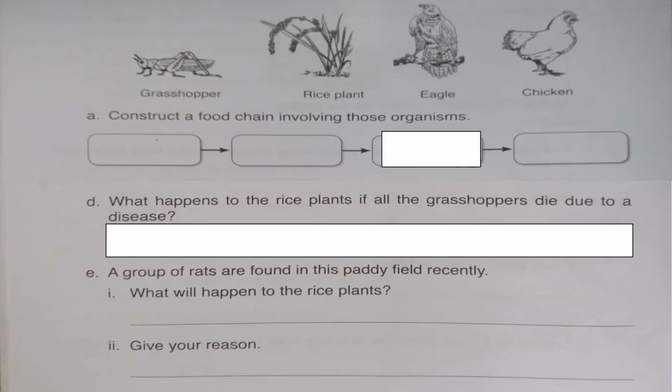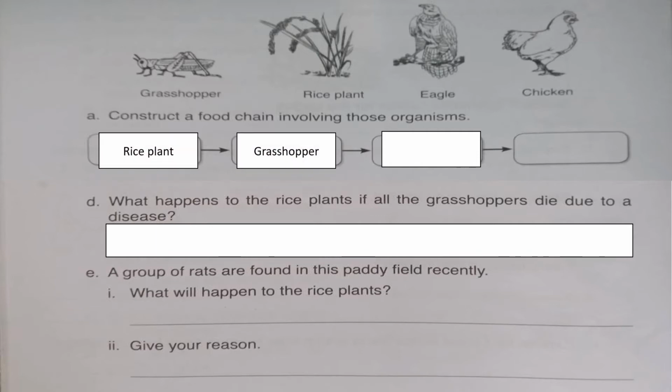So on letter A, construct a food chain involving those organisms. And what are those organisms? We have grasshopper, rice plant, eagle, and chicken. First, we have the producer, and that is no other than rice plant. And then grasshopper eats the rice plant, and then the chicken eats the grasshopper, and the eagle eats the chicken. Okay, so that's the arrangement of our food chain.